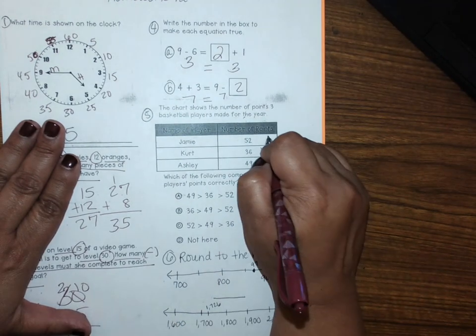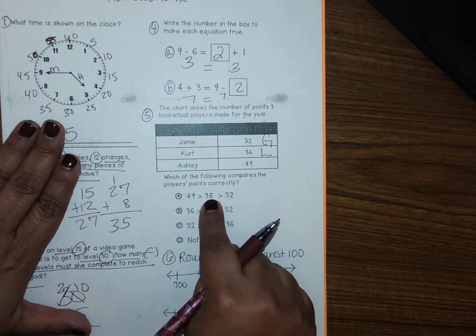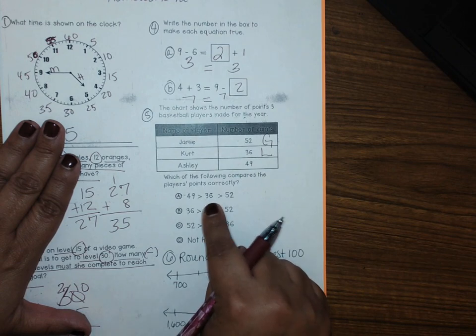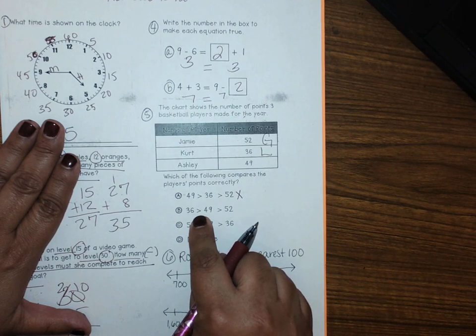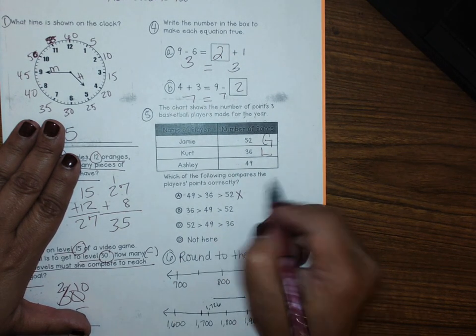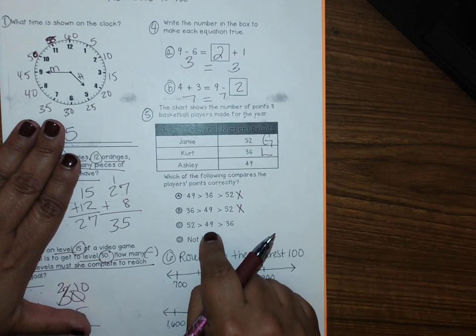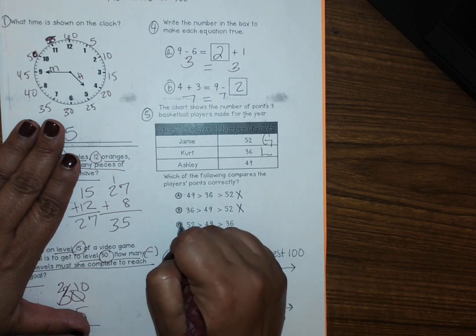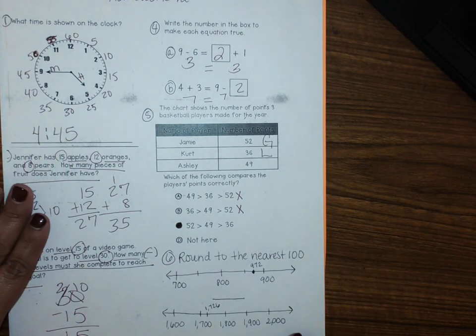My greatest is 52, and my 49 would be in the middle. 49 is greater than 36, but 36 is not greater than 52, so that's not correct. Remember to know your signs, your greater than and your less than signs. 36 is not greater than 49. That's already not true. 52 is greater than 49, and 49 is greater than 36, so your answer is C. Just fill in the oval. No need to circle the entire thing.